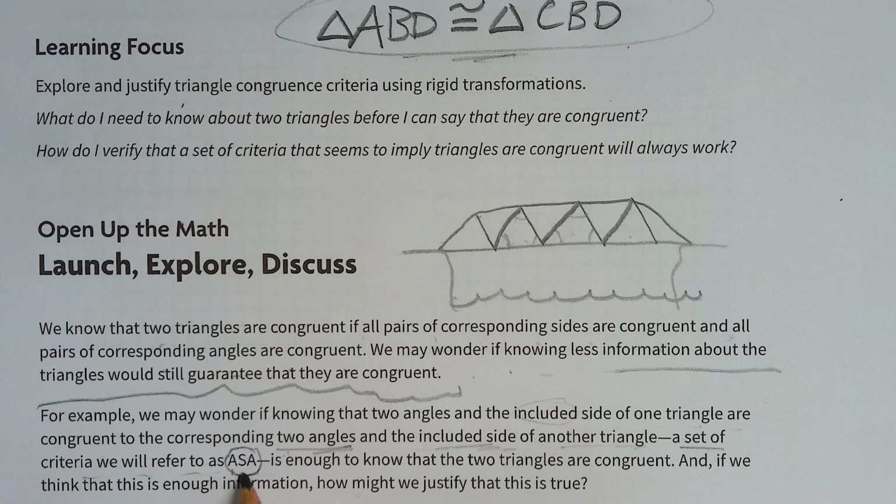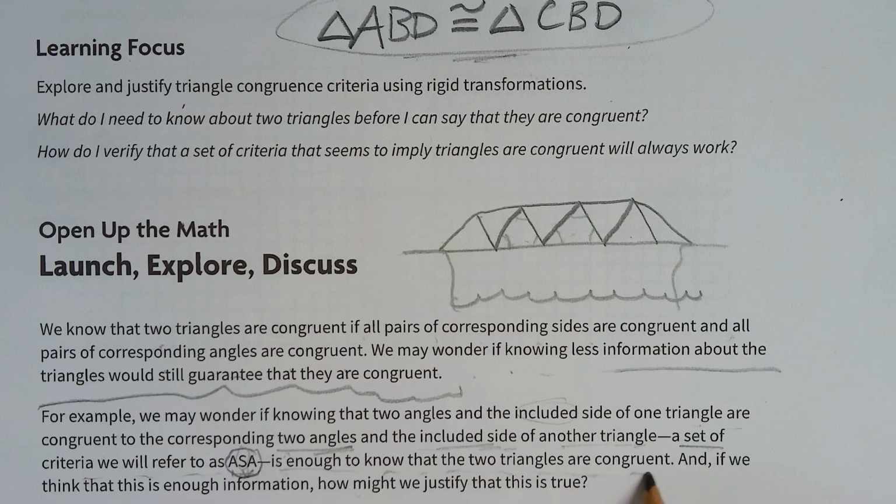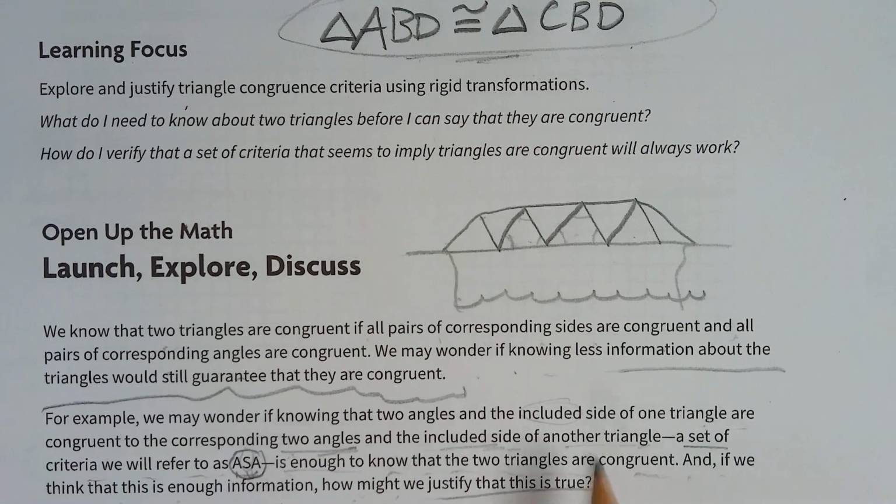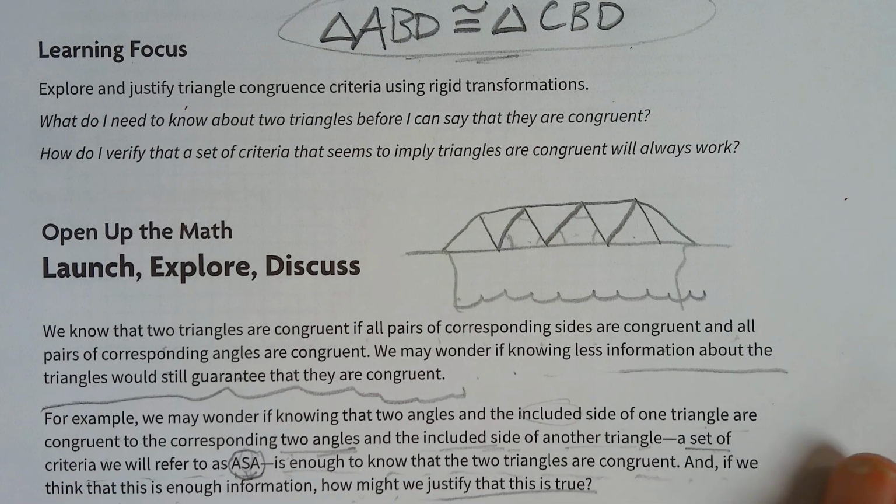Angle, side, angle: two angles, and the side in between the two angles that connects the two angles. If we knew information about those, is that enough to know that the two triangles are congruent? And if we think that is enough information, how might we justify that this is true? Here is a diagram illustrating ASA criteria for triangles.